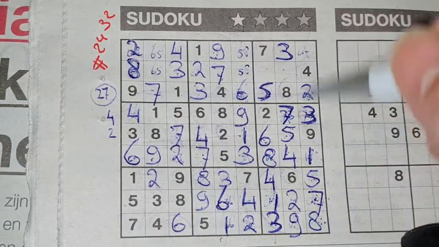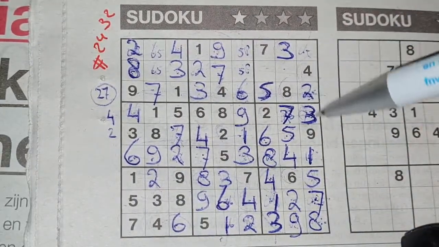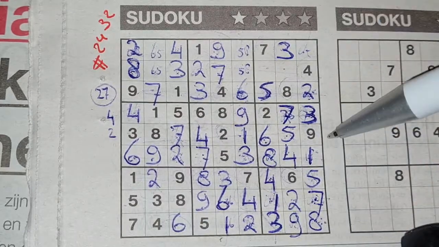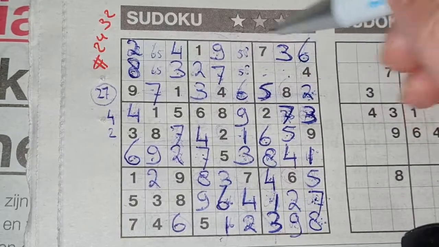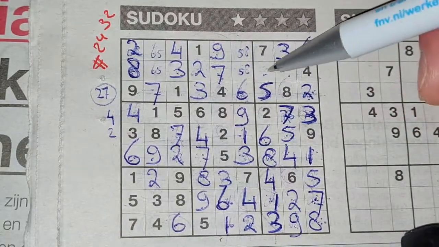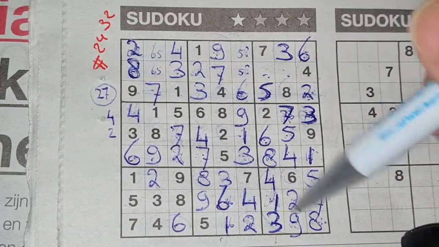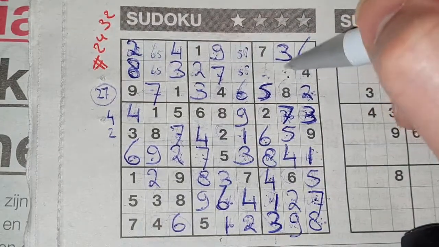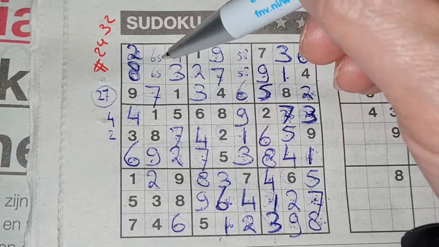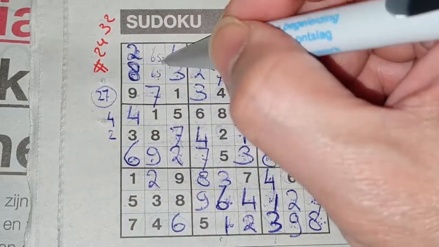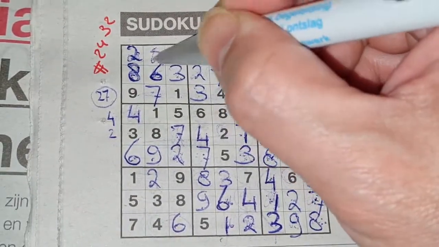1 box left in the last column for the number 6. Yes, 6 is missing. 2 numbers left in this big square for the numbers 1 and 9. We have a 1 here, no 1 there. 1 should be here and a 9 goes there. Now we have a 6 there, so this box can't be 6 anymore. This box should be a 6. And this box should be a 5.